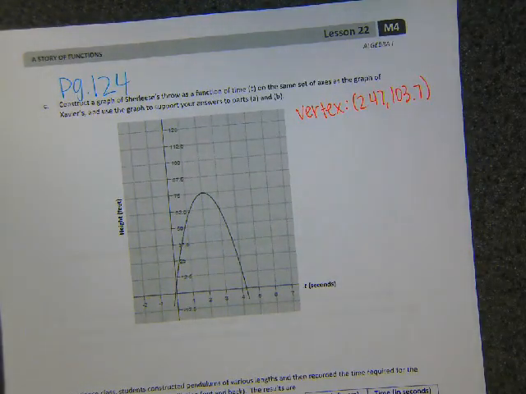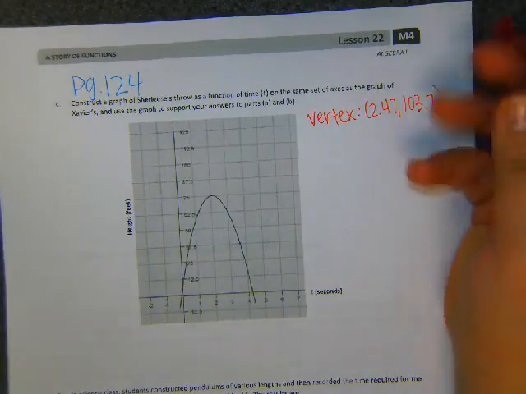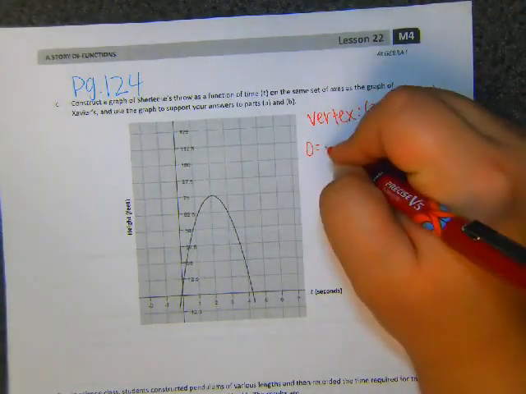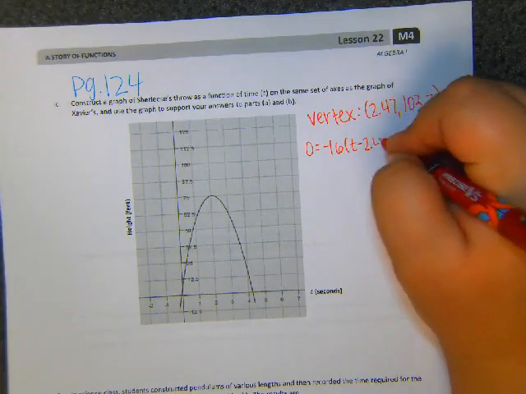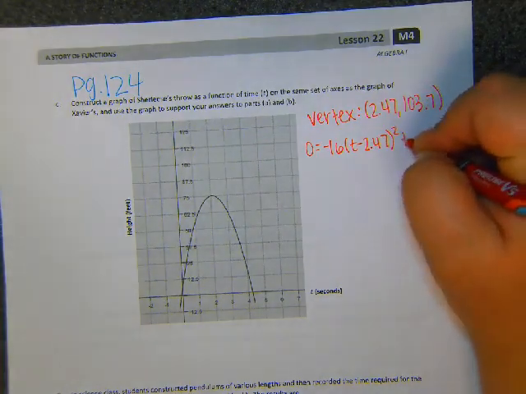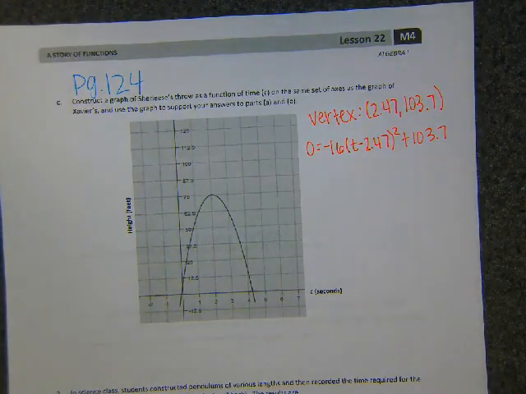But we also need her x-intercept. So her equation is already in vertex form. So remember, it was 0 equals negative 16 times t minus 2.47 squared plus 103.7.